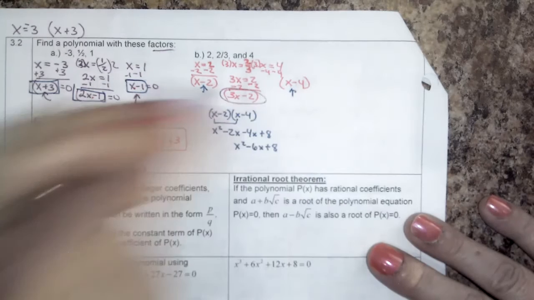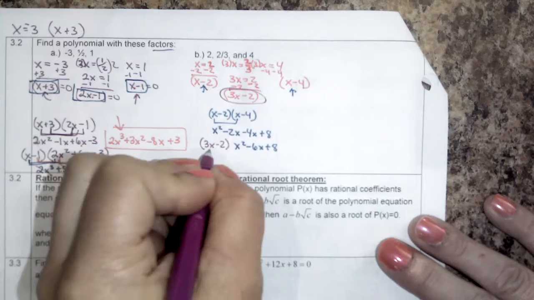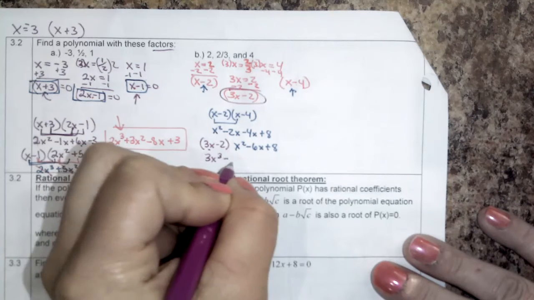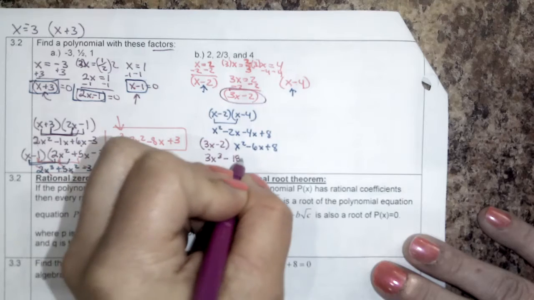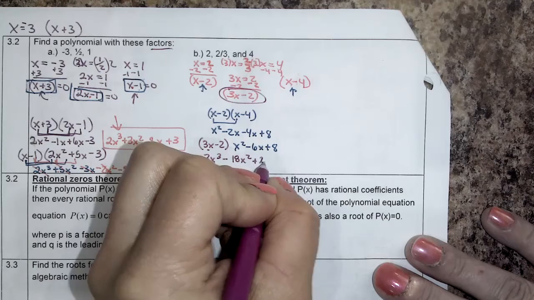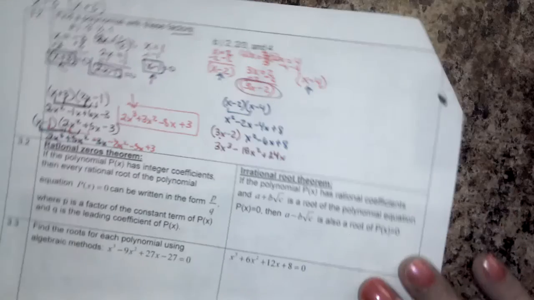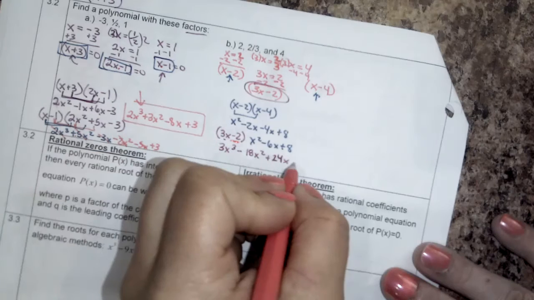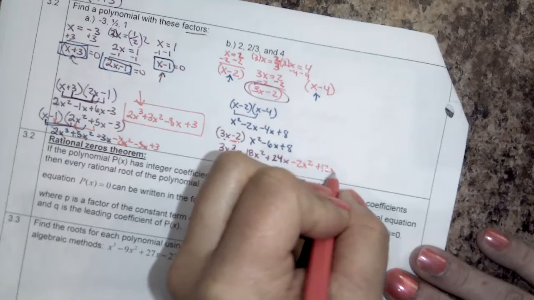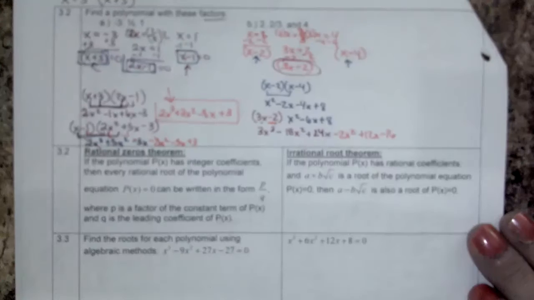Now I need to multiply by this third factor, 3x minus 2. I'm going to do the 3x times everything. So I get 3x to the third minus 18x squared plus 24x. Now I'm going to do my -2 times everything: minus 2x squared plus 12x minus 16. Sorry, I'm trying to keep this straight.